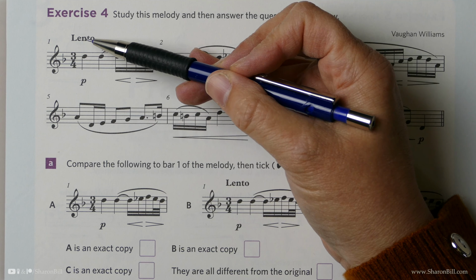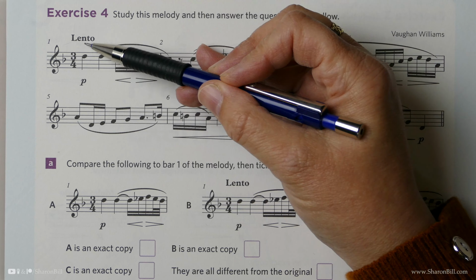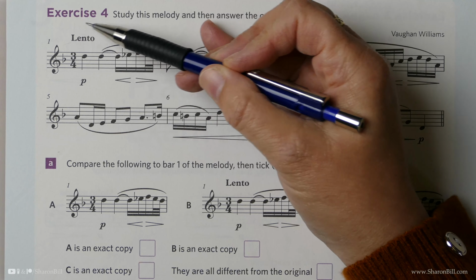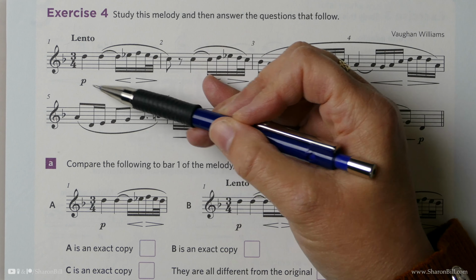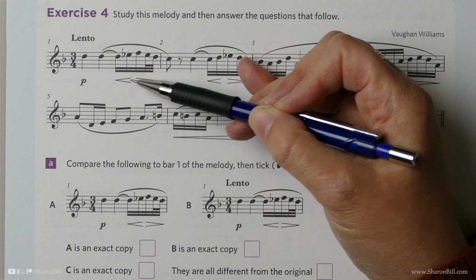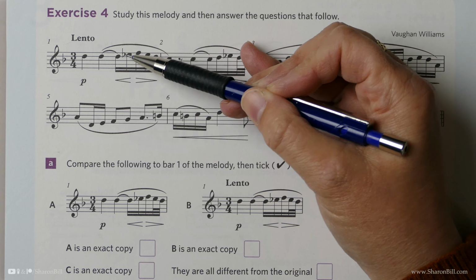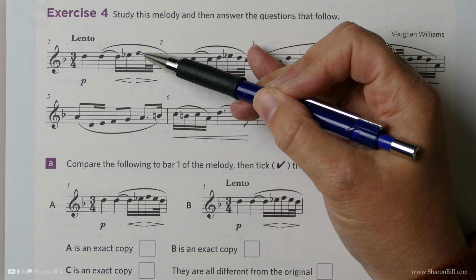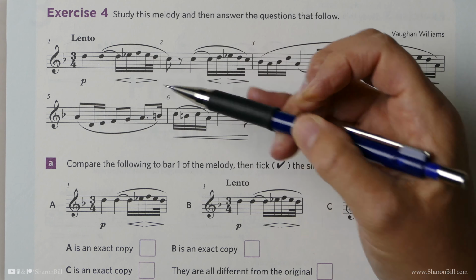We have treble clef, 1 flat, lento, which means slowly, just a little bit of revision there. We have piano with a little bit of sort of blossoming out and fading away with this crescendo diminuendo. We've got a tie and a slur and an accidental. A lot going on there. So let's see what's going on here.